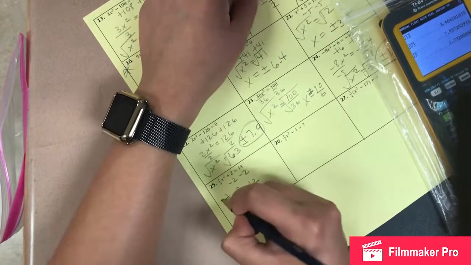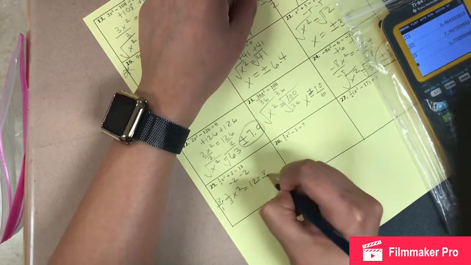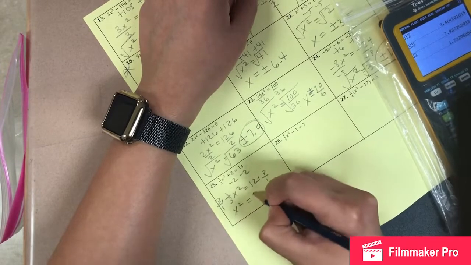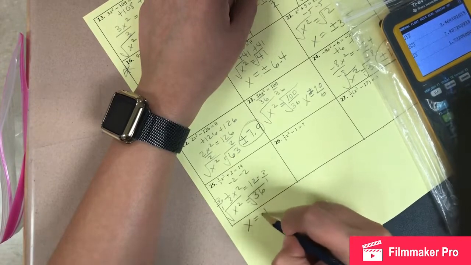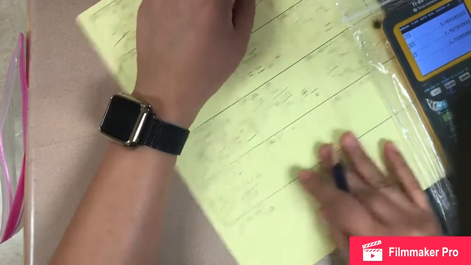25, I'm going to subtract 2, so 1/3 x squared equals 12. Dividing by 1/3 is the same thing as multiplying by its reciprocal, which is 3 over 1. So x squared equals 36. This one is a perfect square, so the square root of 36 is positive and negative 6.